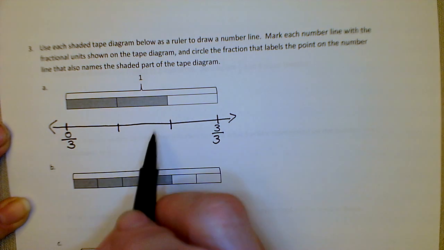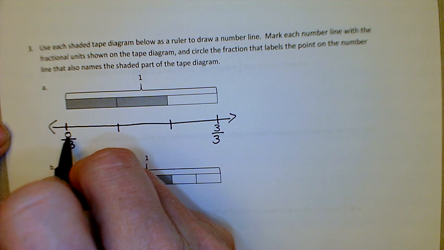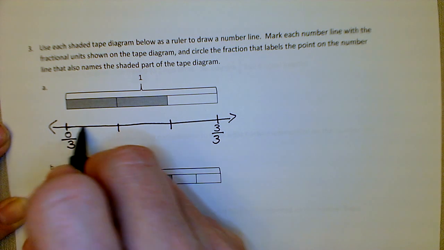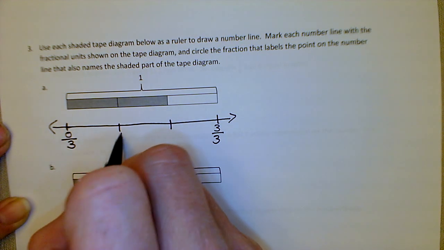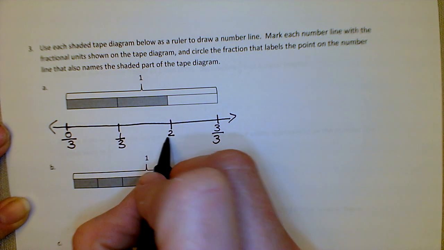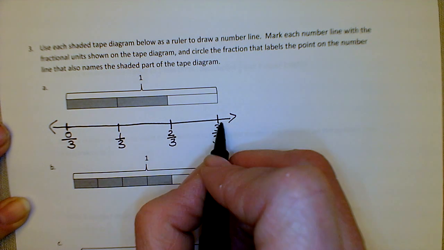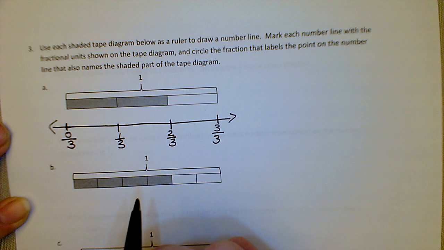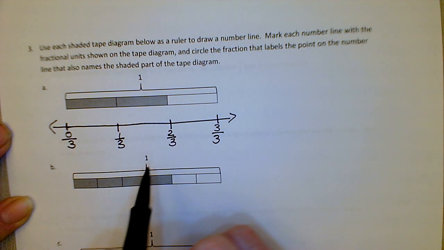Okay, so let's go ahead and add the rest of the fractions. So here we're going to have from 0/3, we go to here, and we've traveled 1/3 of the way, or we have 1/3. Now we continue, and we get to 2/3. And if we continue, we would get to that 3/3, which is equal to 1.